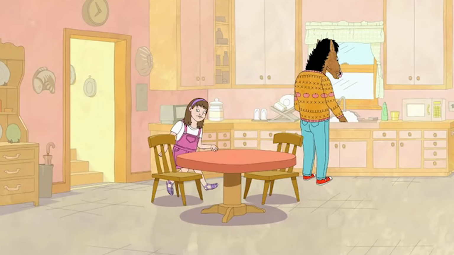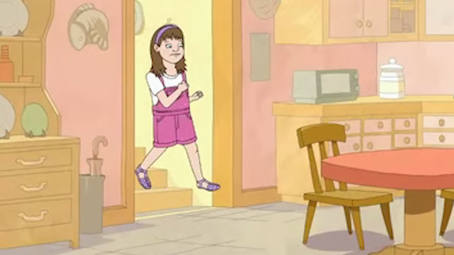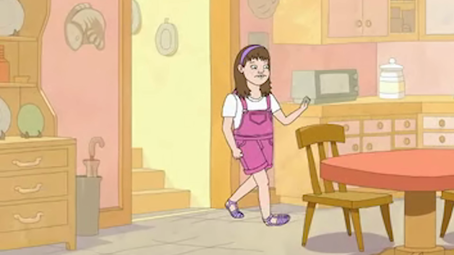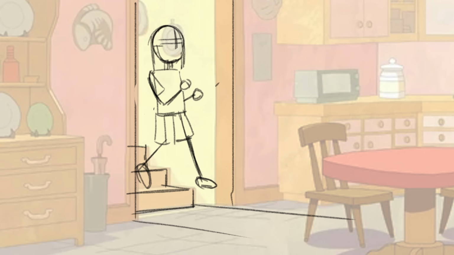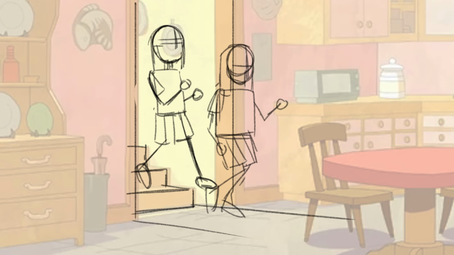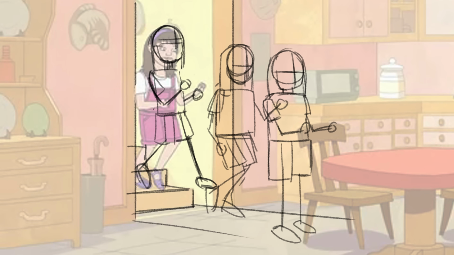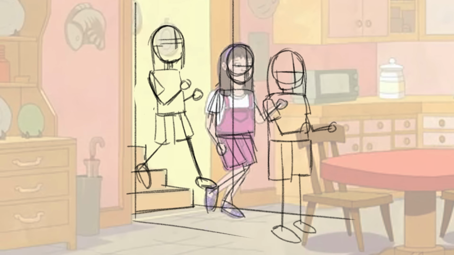When I was animating Sarah Lynn in the opening of BoJack Horseman, that's professional animator Mike Rocco, I was really struggling animating her running down this flight of stairs. And after several attempts, I realized, wait a minute, why don't I just animate a stick figure of her first as like a guide? And then I could just animate the final rigged puppet over it.